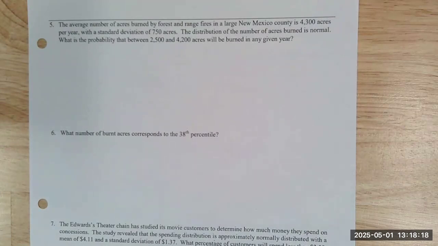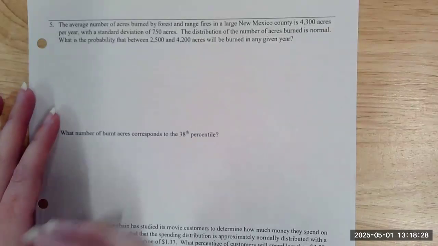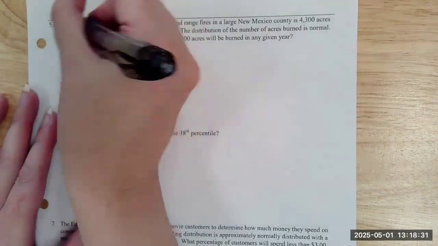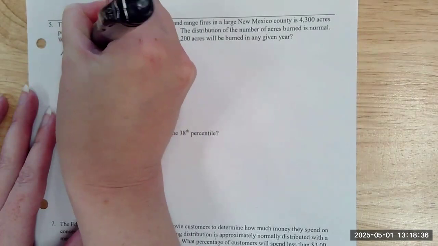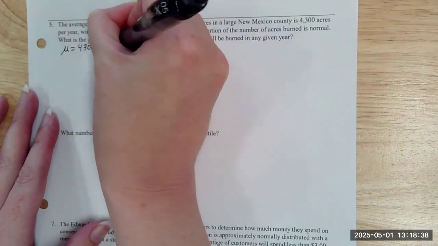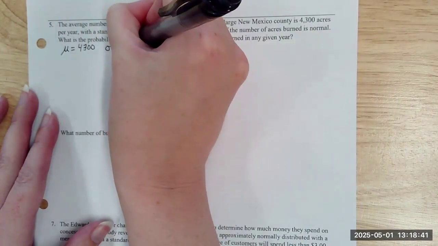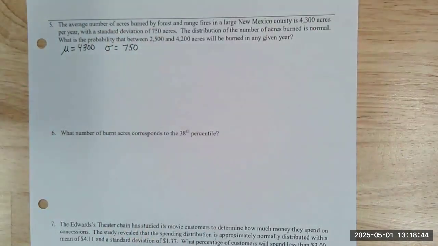The average number of acres burned by forest and range fires in a large New Mexico county is 4,300 acres per year, with a standard deviation of 750 acres. So the average, our mean, is 4,300. And the standard deviation was 750. The distribution of the number of acres burned is a normal distribution. What is the probability that between 2,500 and 4,200 acres will be burned in any given year?